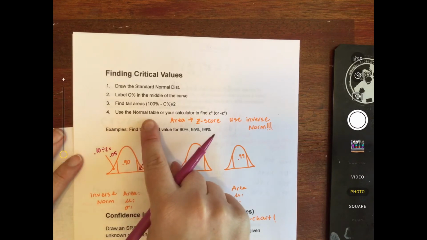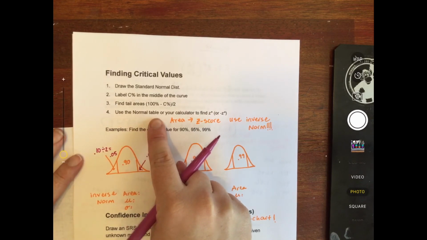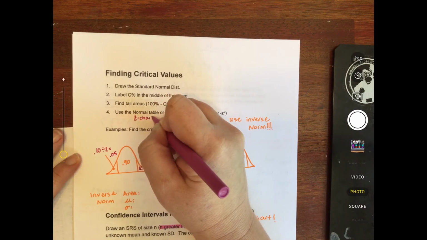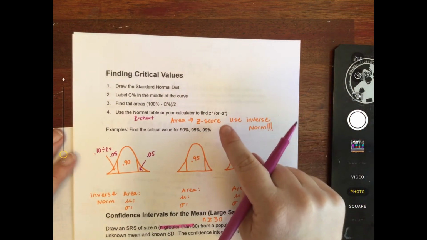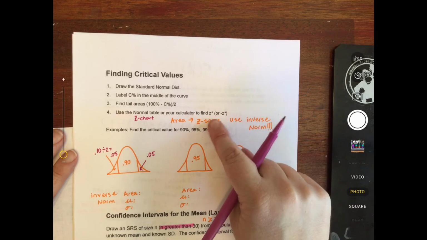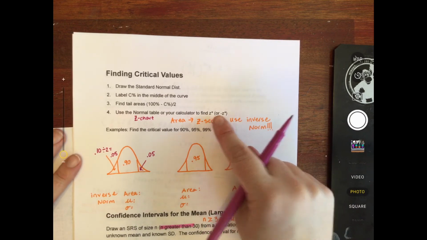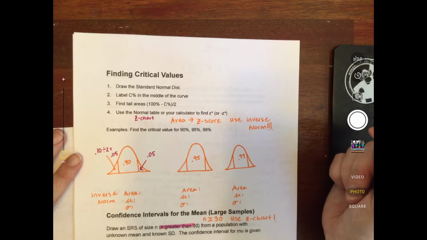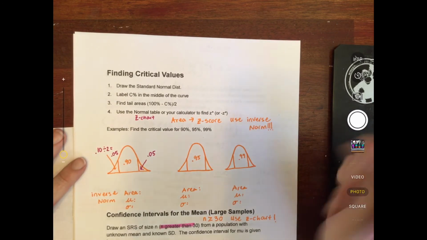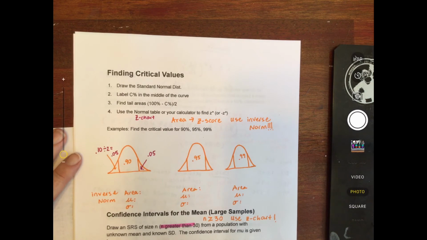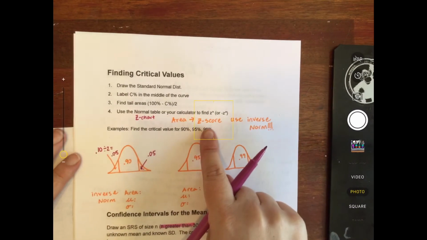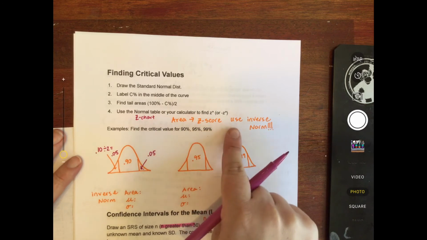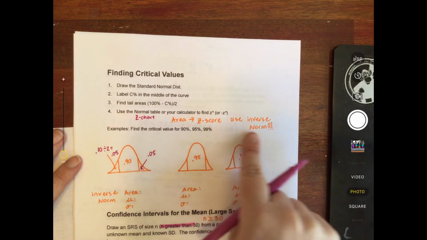Now we're going to use your normal table, your Z-chart, or your calculator to find the Z critical value. You're going to actually get a positive and a negative Z critical value. Remember when we use our calculator, in order to go from an area to a Z-score, we need to use inverse norm.